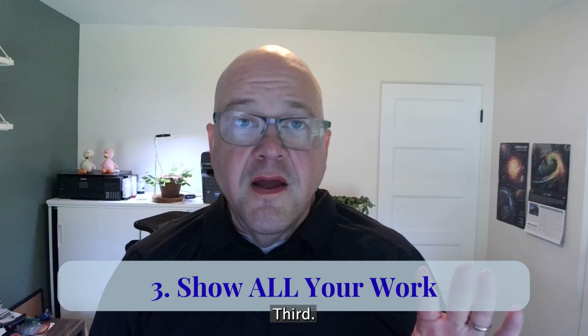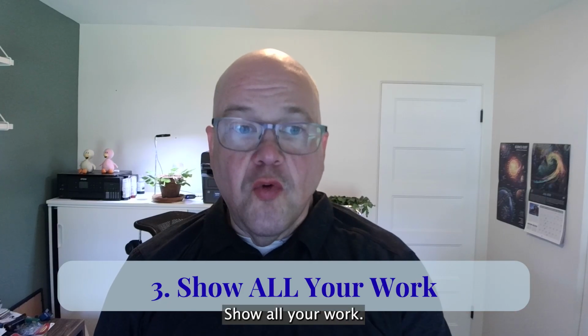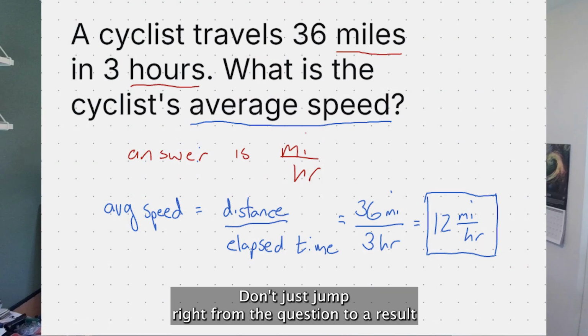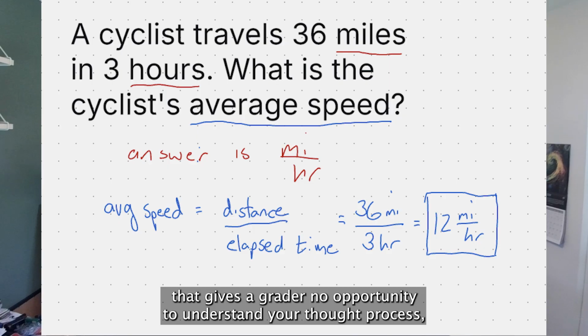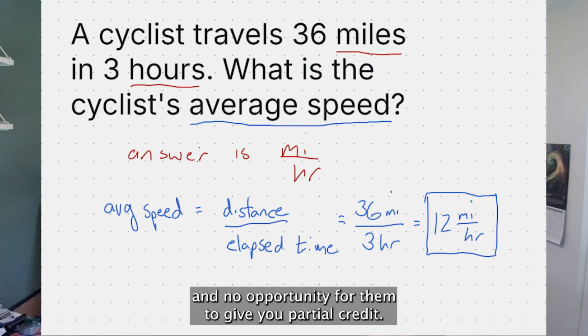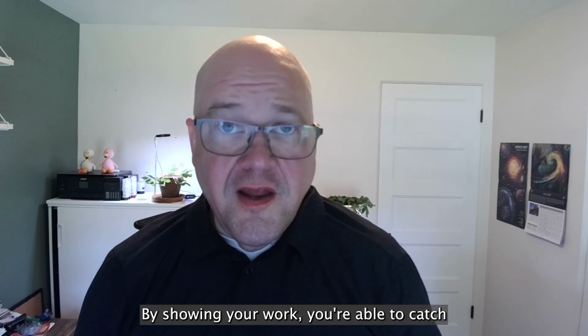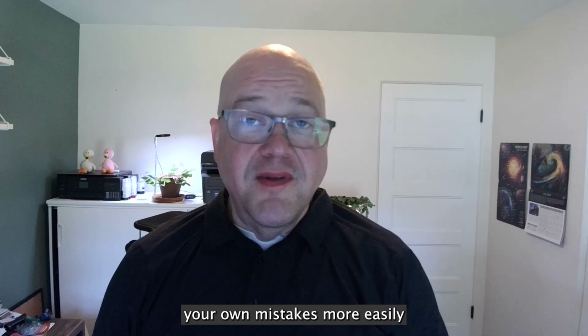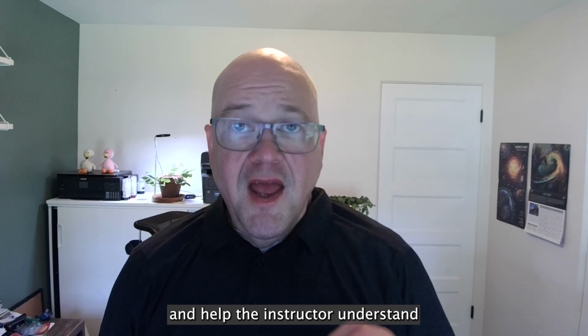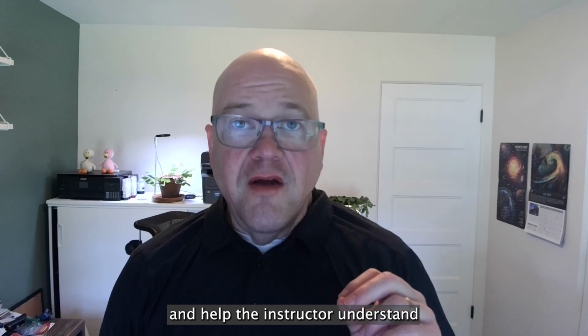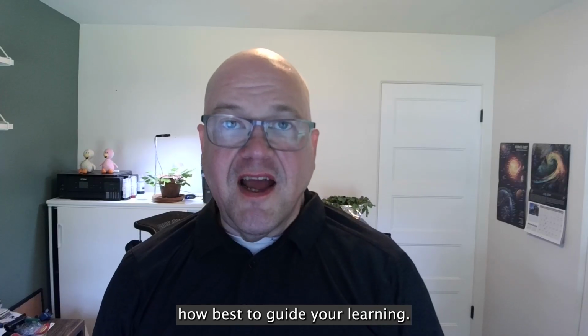Third, show all your work. Don't just jump right from the question to a result. That gives the grader no opportunity to understand your thought process, and no opportunity for them to give you partial credit. By showing your work, you're able to catch your own mistakes more easily and help the instructor understand how best to guide your learning.